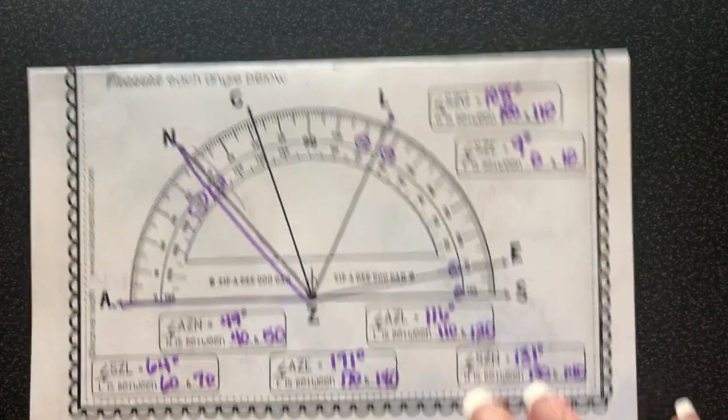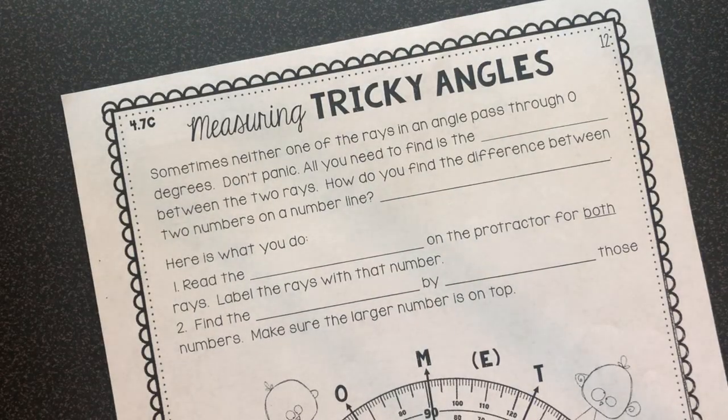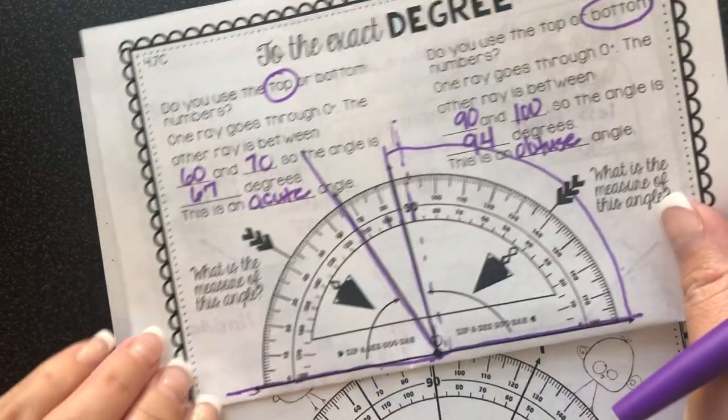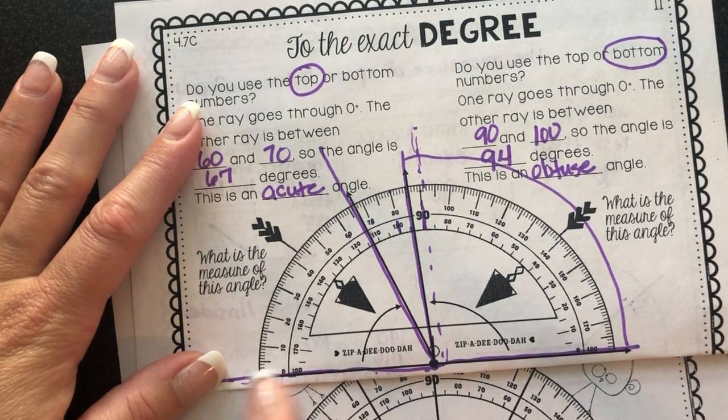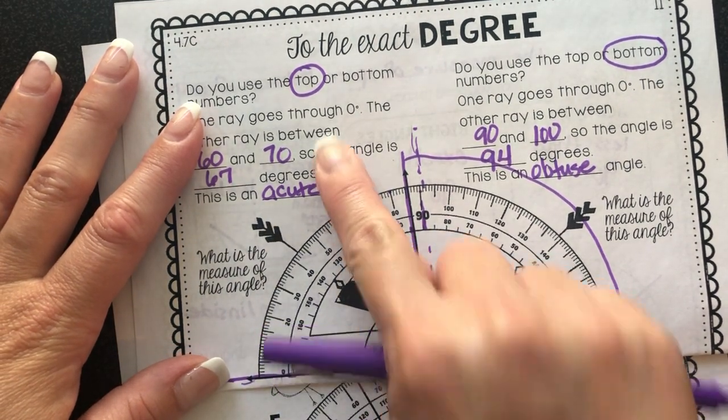Now moving on to measuring tricky angles. Like I said a while ago, all of the angles that we just worked with had a ray that started at 0. See, this ray started at 0 when we were measuring this angle.